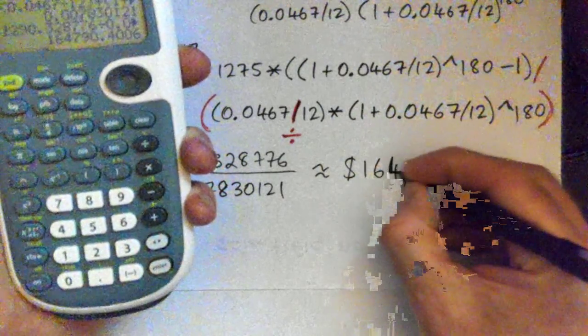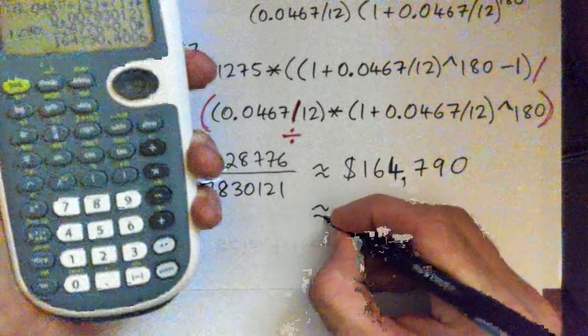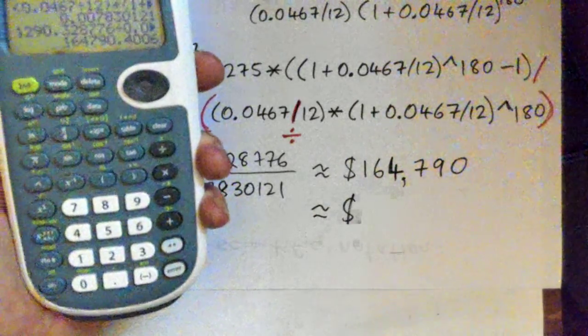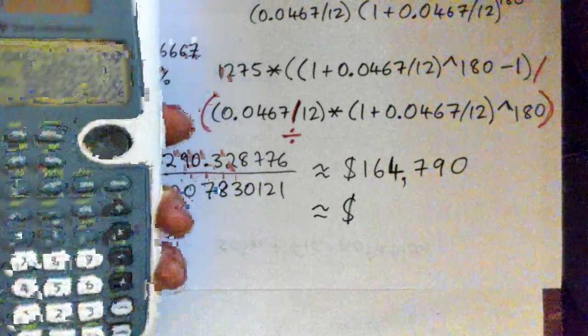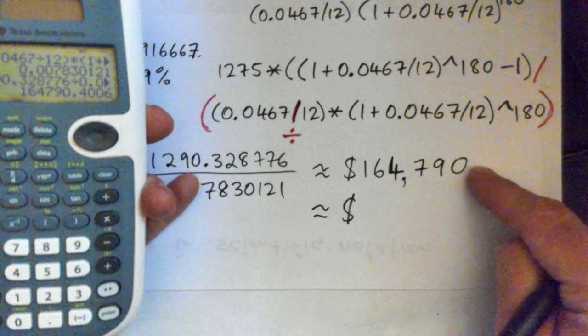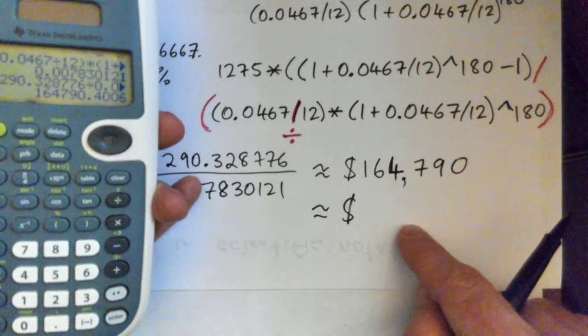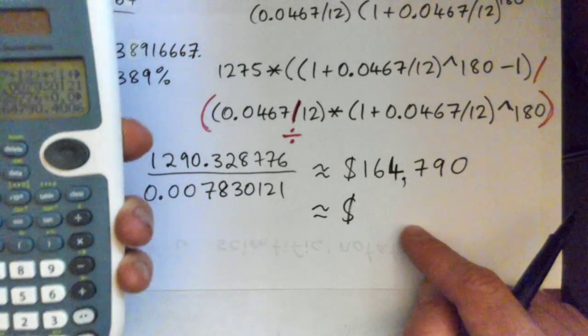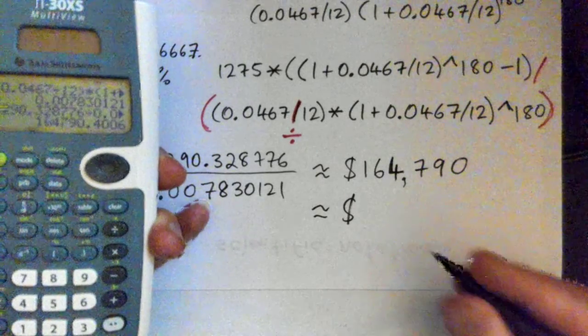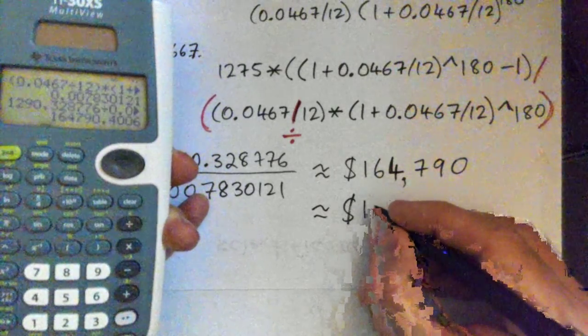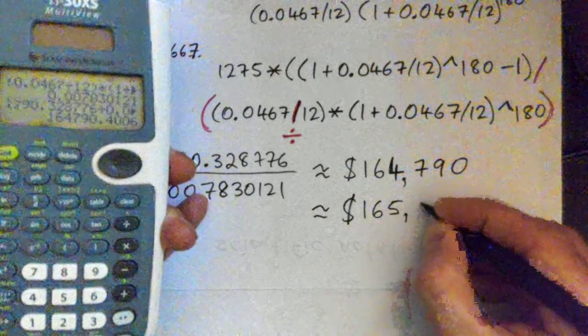$164,790. Or if you're asked to round to the nearest thousand, everybody round that to the nearest thousand. Take your time. So this is rounded to the nearest dollar, or we could round to the nearest thousand. We're all good at rounding, so we can round to whatever we would like, right? Round to the nearest thousand, 165,000, right?